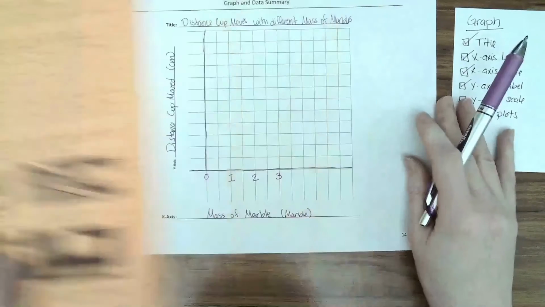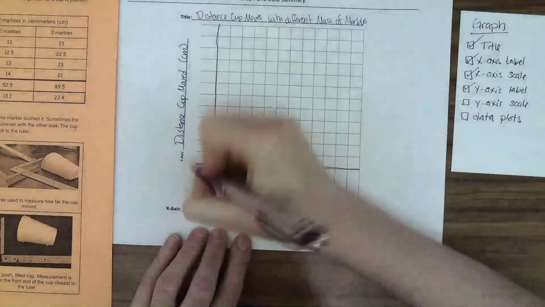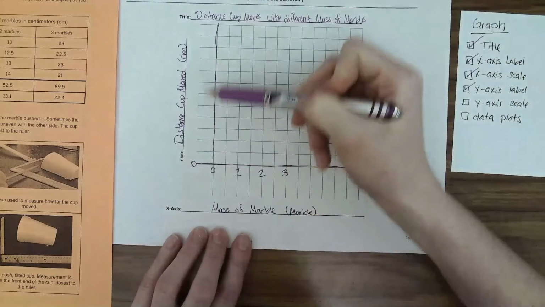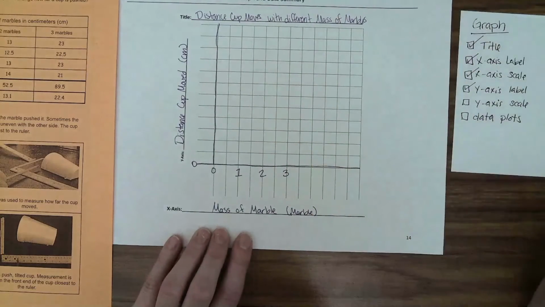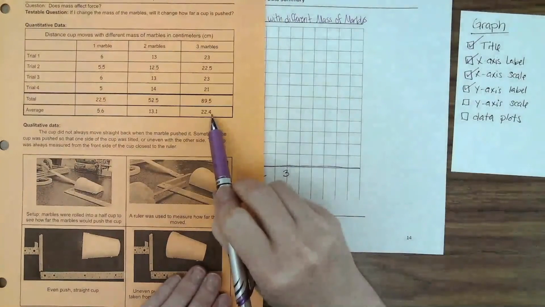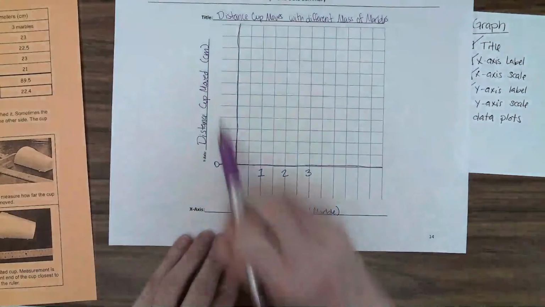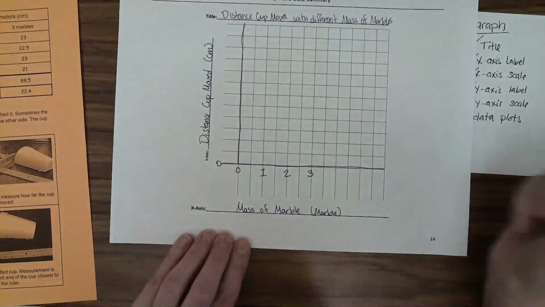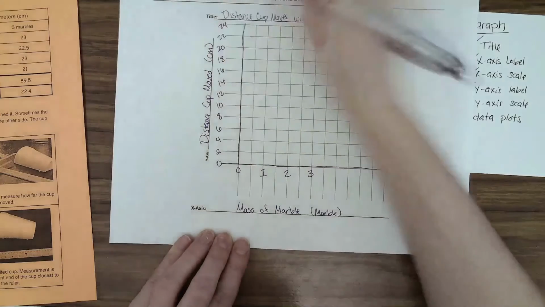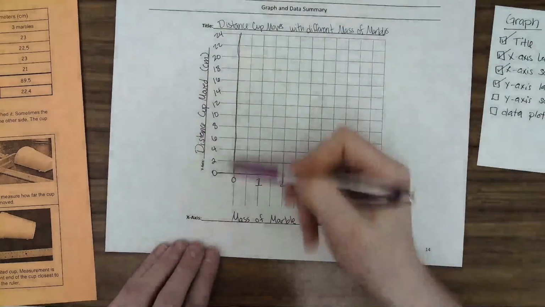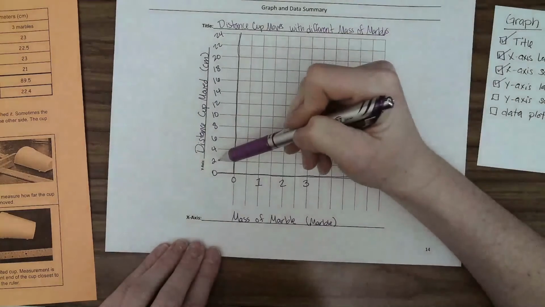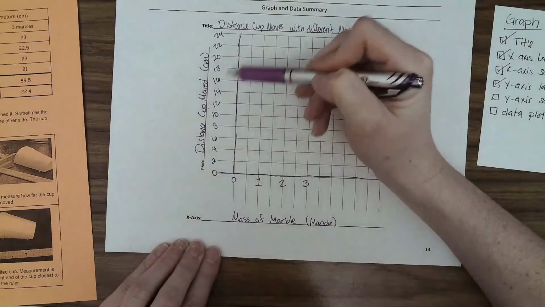If we start from 0, we could probably count by 2s, and we could get to 24, which would include our highest number. So we're going to go ahead and use 2s to count up our scale. Anytime you have a scale, you want to use up as much space as you can, but make sure that all your numbers are evenly spaced.